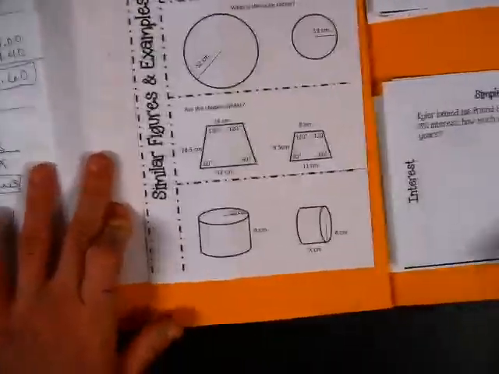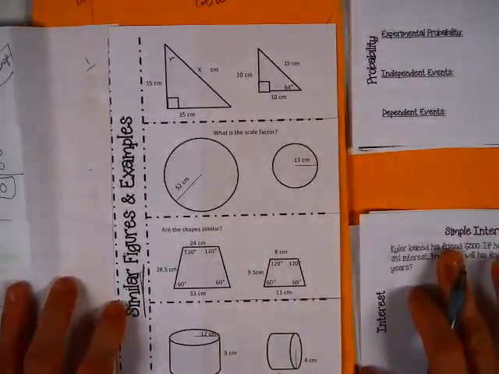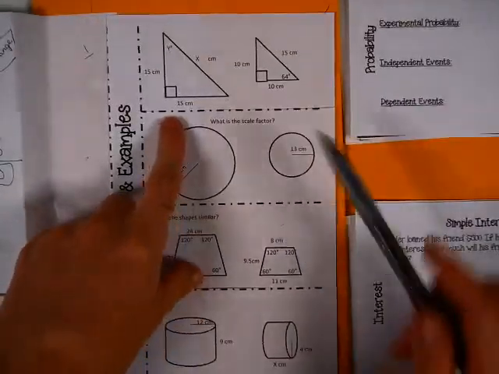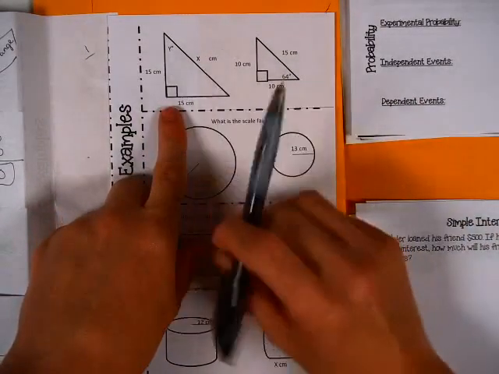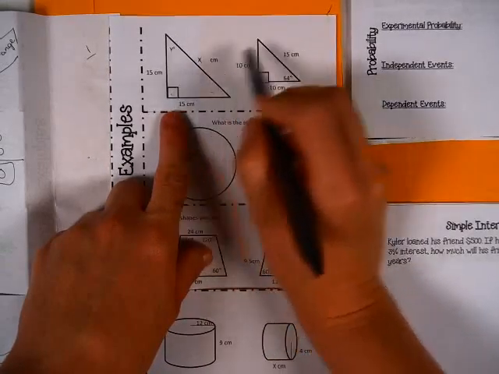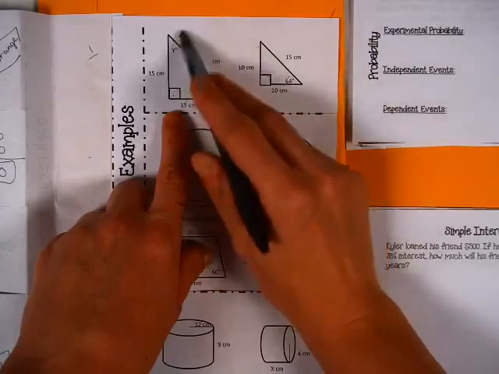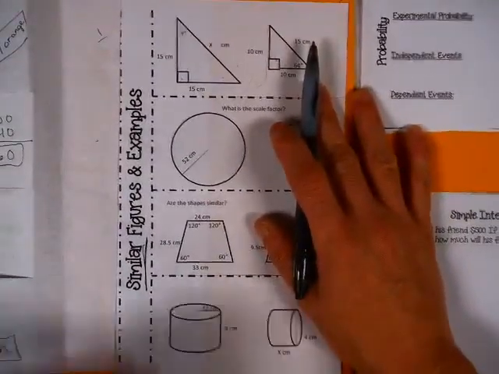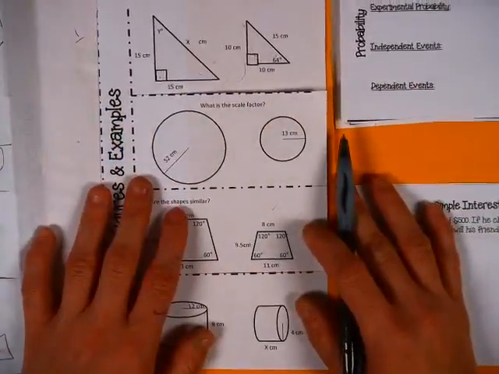Now let's talk about similar figures. All right, what are the rules for similar figures? They have to have equal angles, or congruent angles, and proportionate sides. That's why it's on this same page, because you do have to figure out proportions to figure this out.